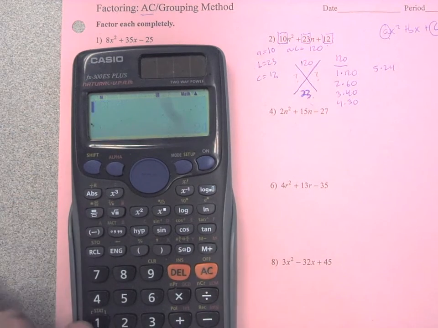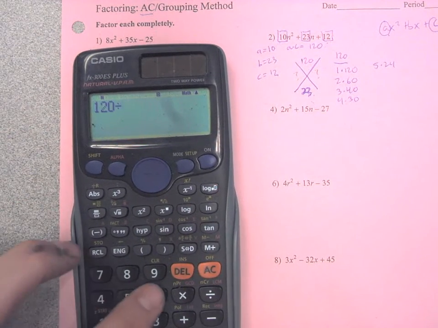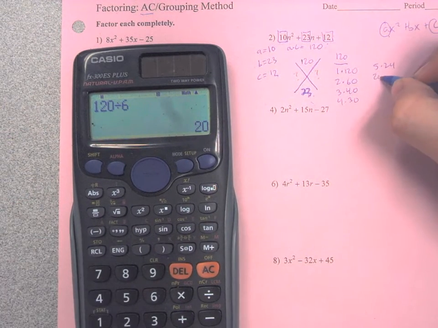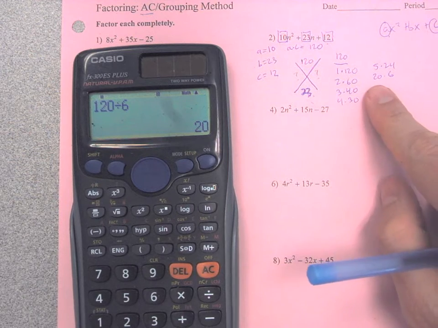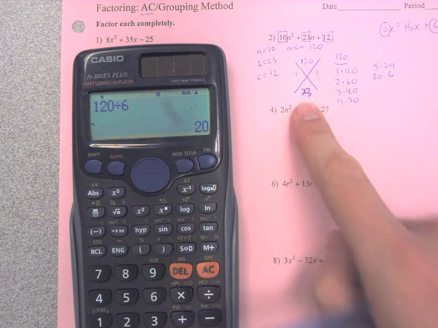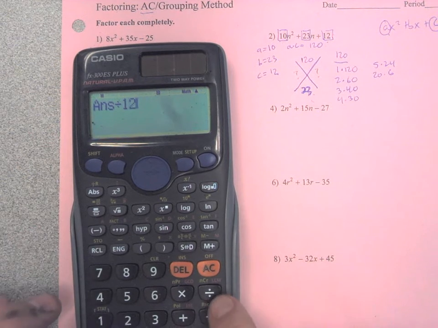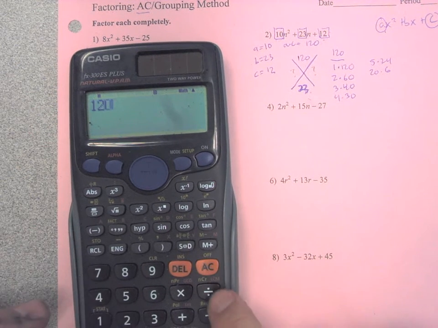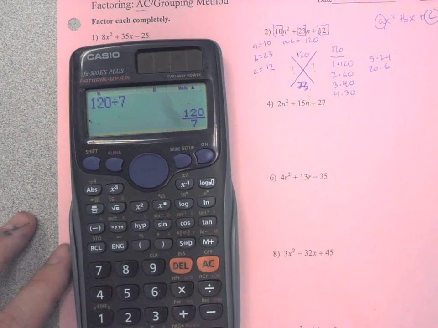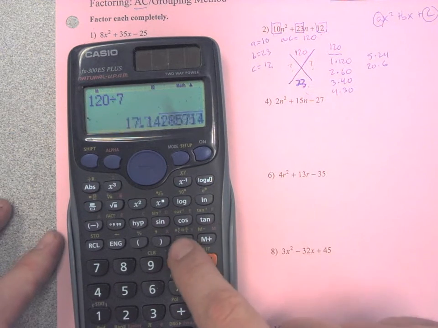Okay, what about 6? 120 divided by 6. Okay, so that's 20 times 6. But if I add them together, I don't get 23, but I'm getting closer. Okay, let's do 120 divided by 7. Doesn't work, gives me a fraction or a decimal.